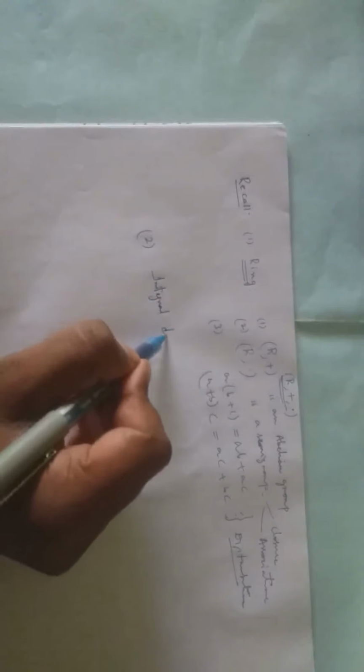The second definition that we want to study is: what is an integral domain. Already we know what a zero divisor is, so we are just moving on to the integral domain. It's a commutative ring with unity which does not have zero divisors. This is said to be an integral domain.